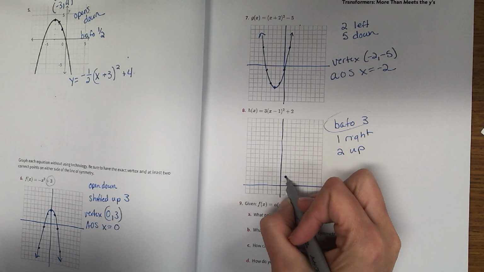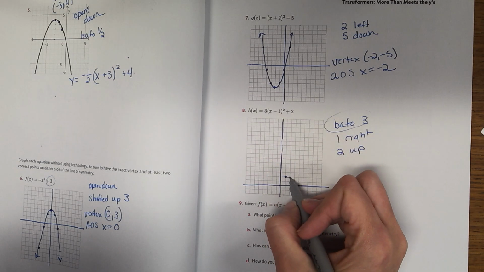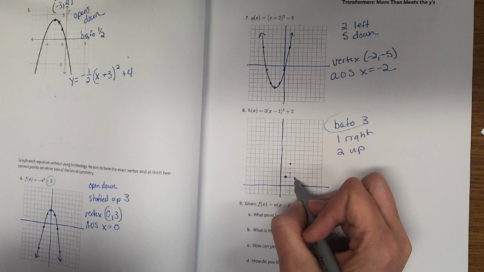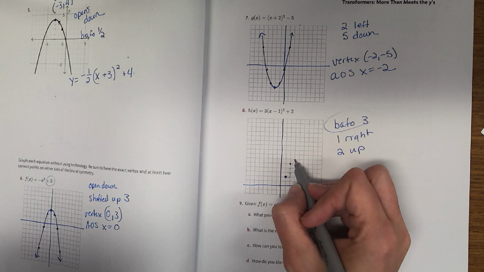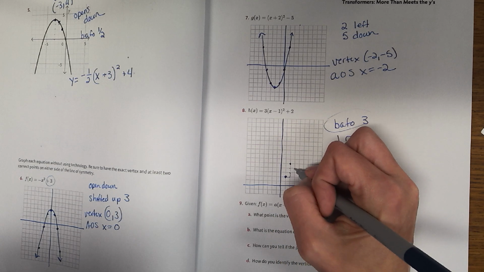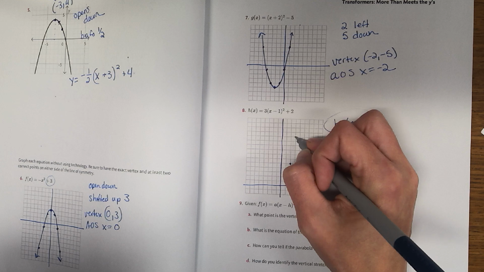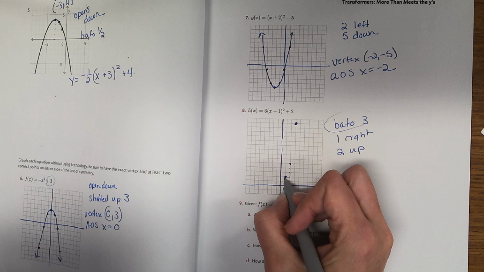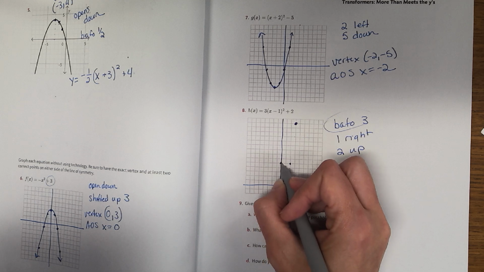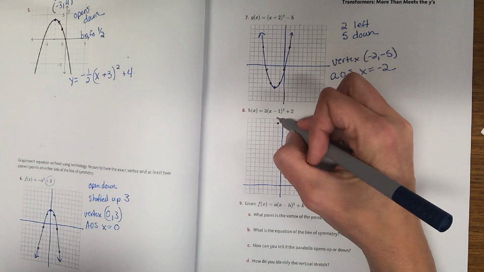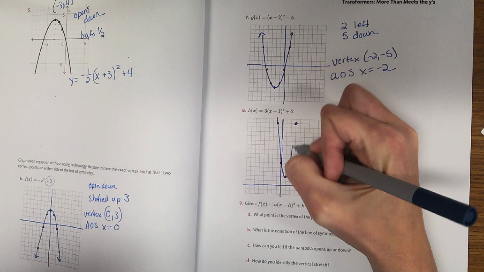So we can think if this was just a regular graph and it wasn't being multiplied, it would be over 1 up 1. But instead it's going to be over 1 up 3. 1, 2, 3. And instead of being over 2 up 4, 1, 2, 3, 4, it's going to be over 2 up 12. Yeah, 1, 2, 3, 4, 5, 6, 7, 8, 9, 10, 11, 12. Totally. And then we can find the ones that are their mirrors on the other side. Over 1 to here and over 2 up to here. And we can put that all together.